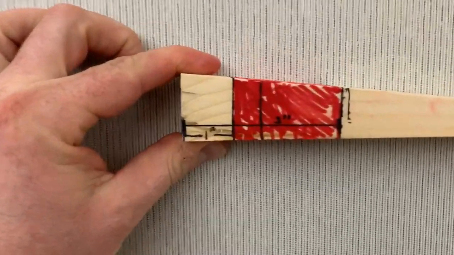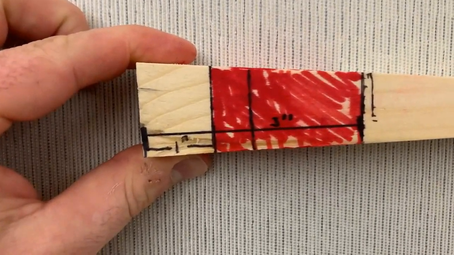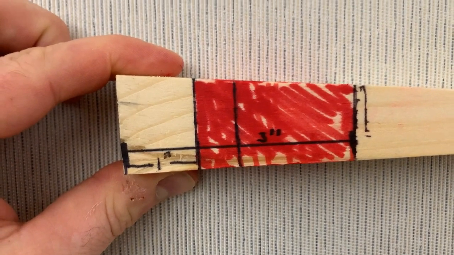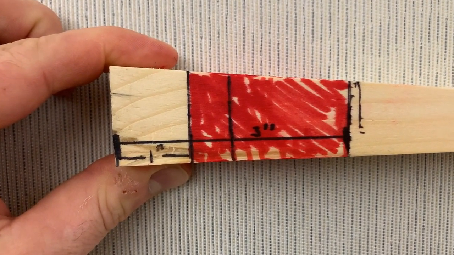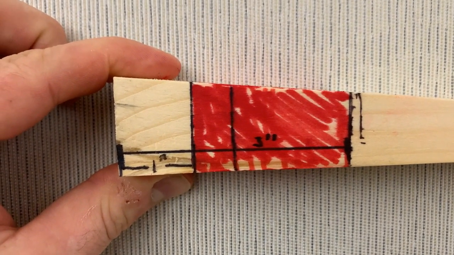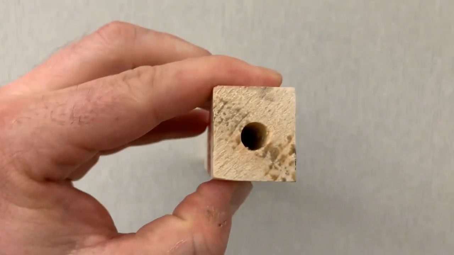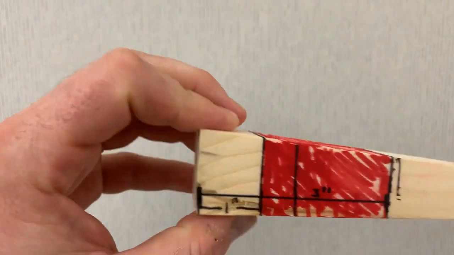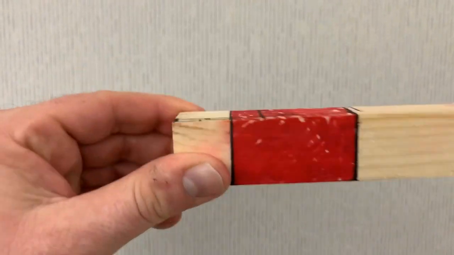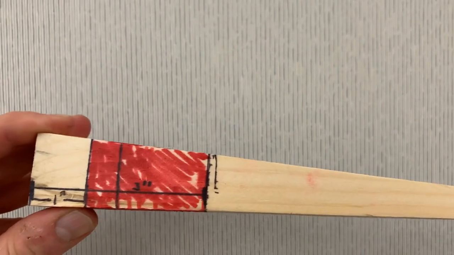The one at the back is located 1 inch from the back all the way up to 3 inches from the back. That's where the air hole is located, and we want to make sure that we're not cutting into that, as well as not cutting into your axles.